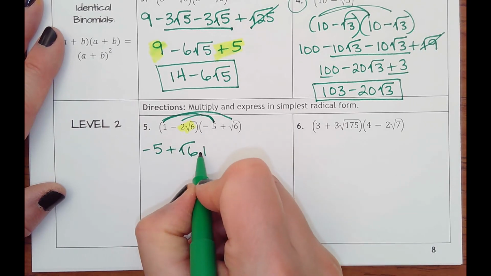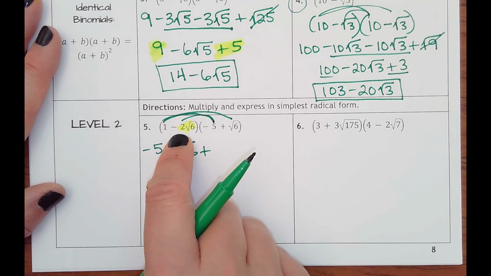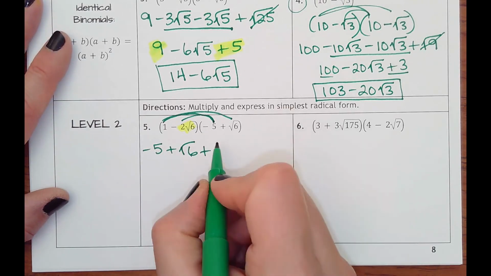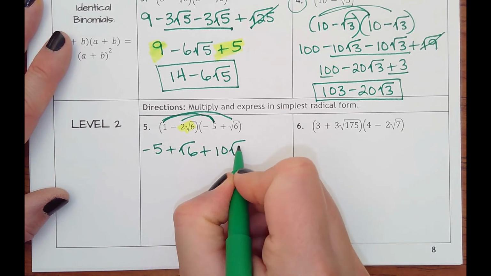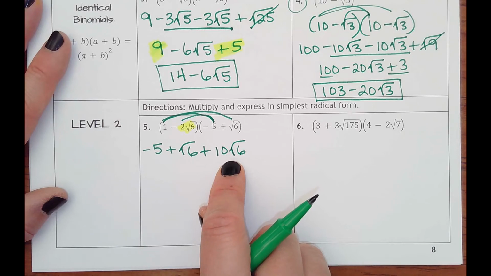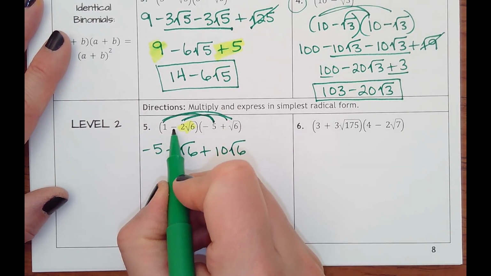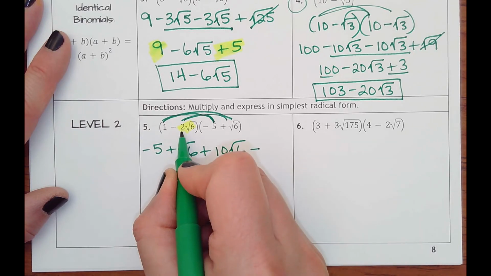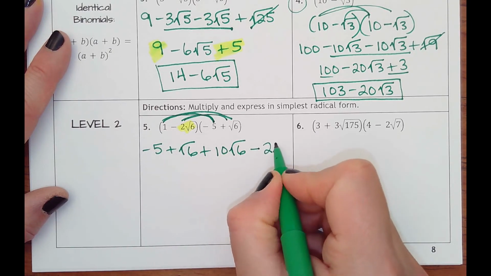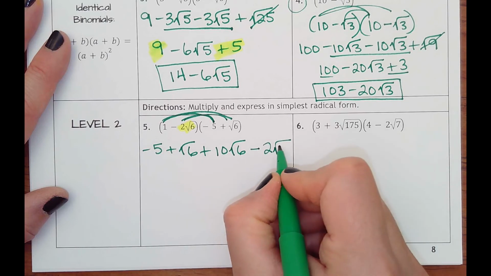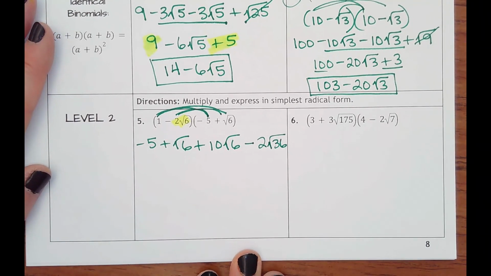Negative times negative is a positive. This is a 2 times this 5 is 10, and then the square root of 6 gets tagged on. So it's 2 times 5 is 10, square root of 6. And then last term, negative times a positive is a negative. 2 times the square root of 6 times 6 is square root of 36.